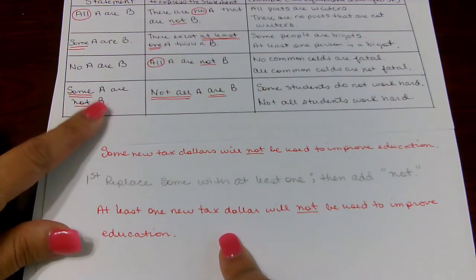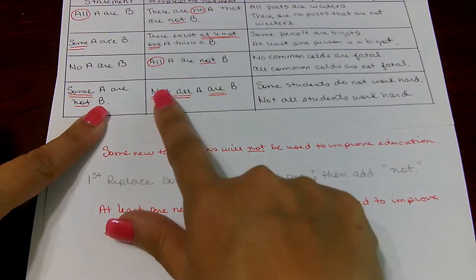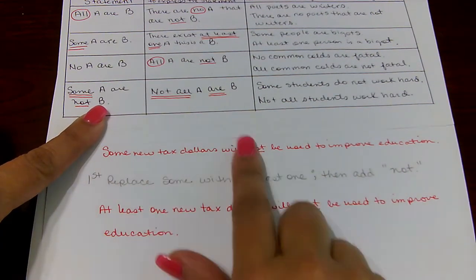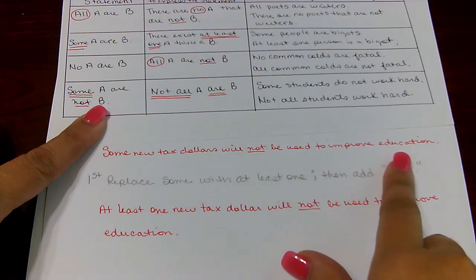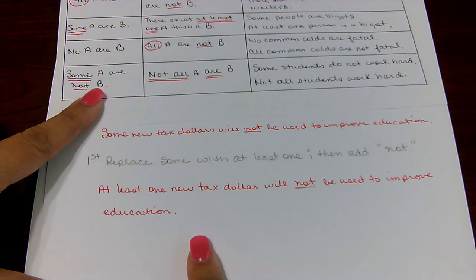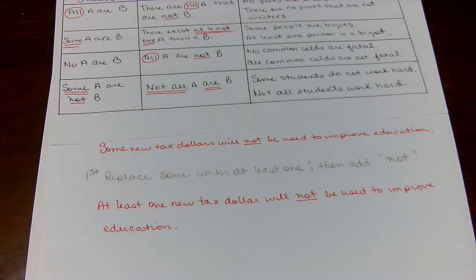You can also use this one. Since some A are not B, you can say not all new tax dollars will be used to improve education. That's another example of using an equivalent statement. So you can use either one. The one that I have here, I use on this one.